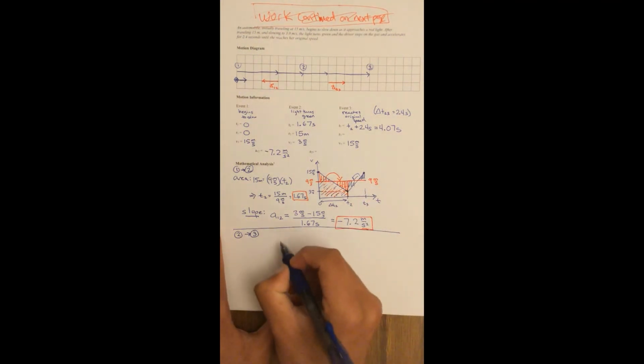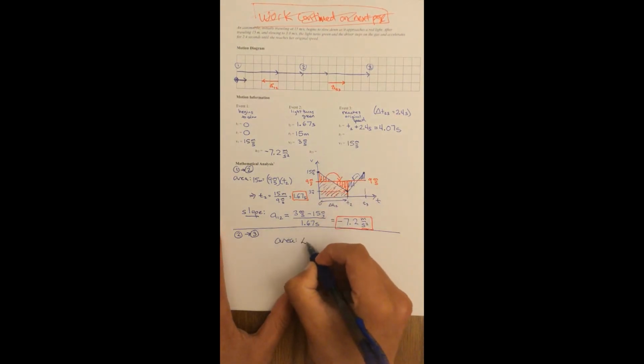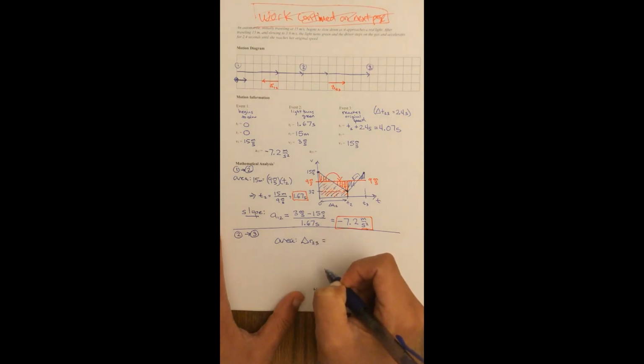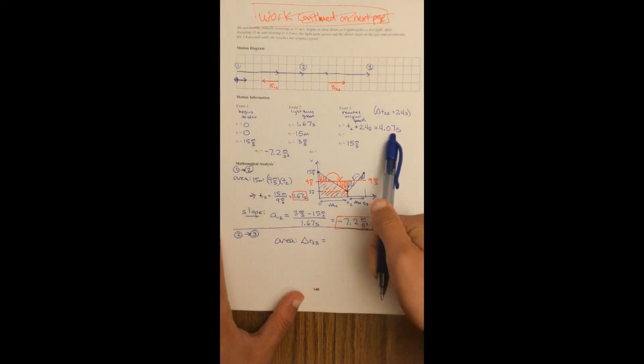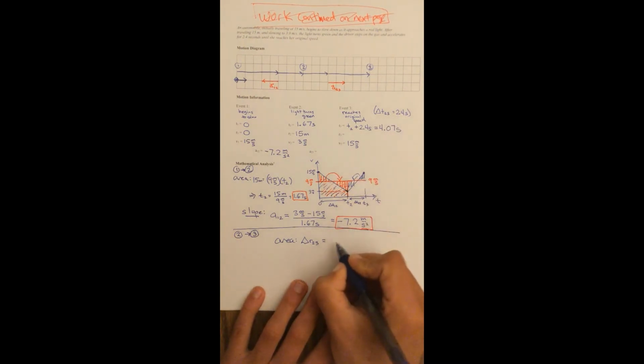Okay, and so I do area. I don't know what R3 is, so let me just call this delta R23. This is equal to the base, which is delta T23. So I don't want the 4.07, I want delta T23, which is equal to 2.4 seconds.